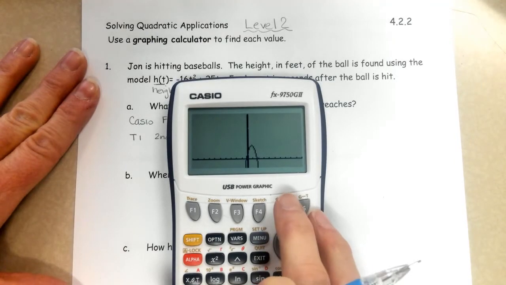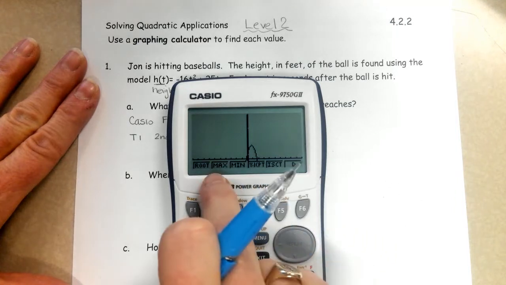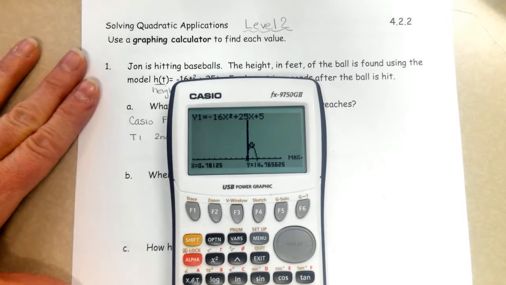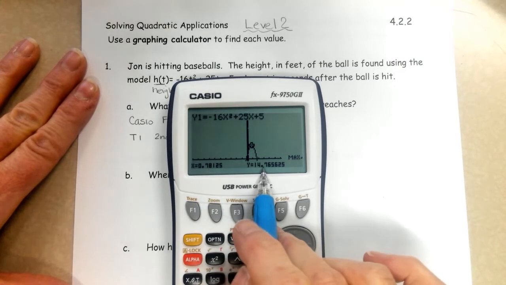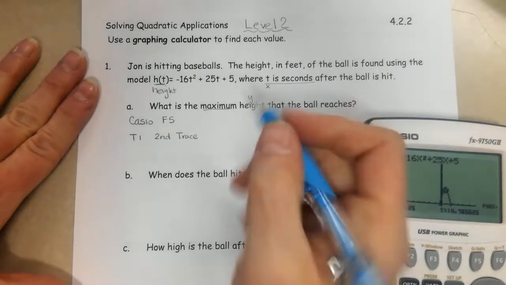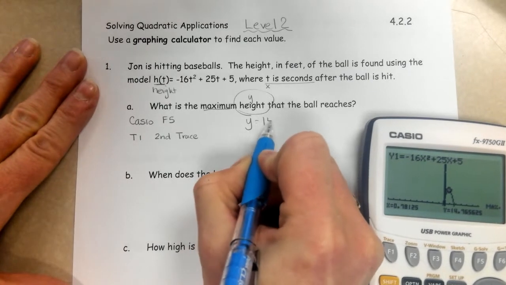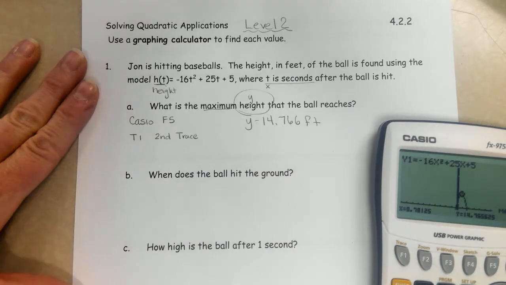So here's my Casio. Maximum is F2, so I'm going to press F2. And there we go. Maximum height, 14.766 feet. I know it's y because it said height. I don't need to write the x for the answer to that question.